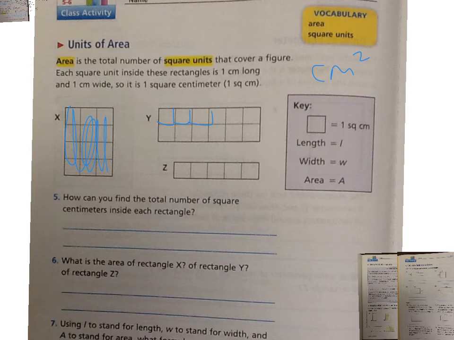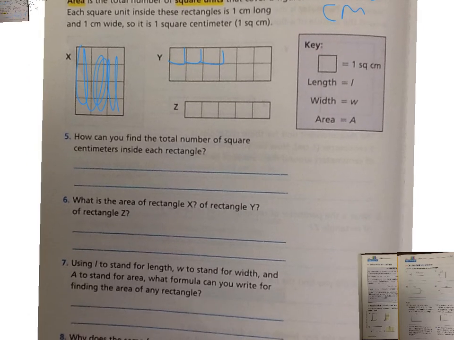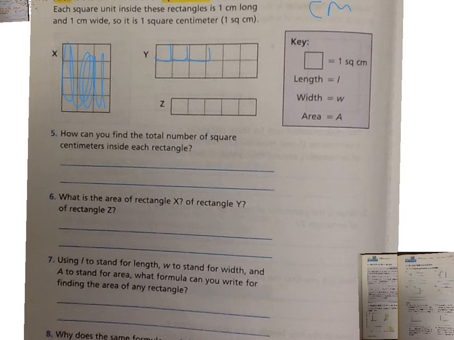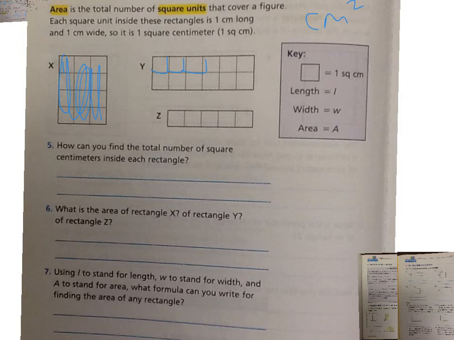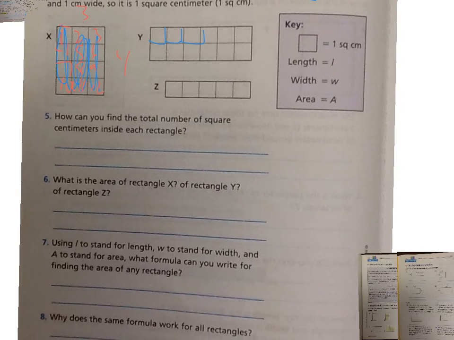So how could you find the total number of square centimeters inside each rectangle? One way, you could add them all together. You could just count them all: 1, 2, 3, 4, 5, 6, 7, 8, 9, 10, 11, 12. Or you could do length times width. There's 1, 2, 3 on the top, and there's 1, 2, 3, 4 on the side. So that would be 12. But either way, your answer is square units. So the two ways you could do it, you could count them all, or you could multiply length times width. Number 6 says, what is the area of x, y, and z?